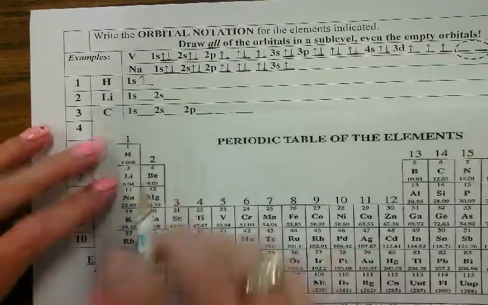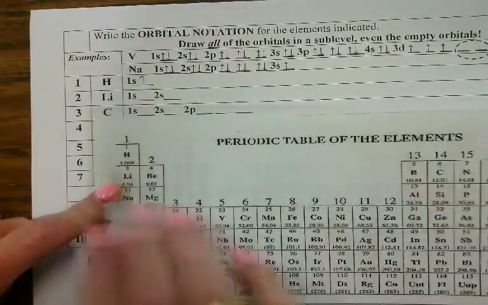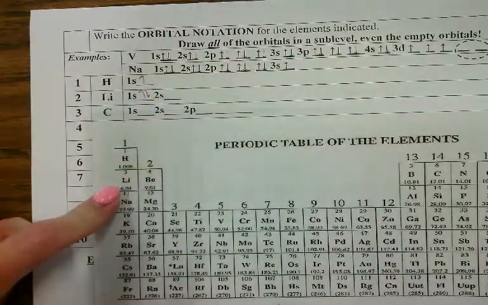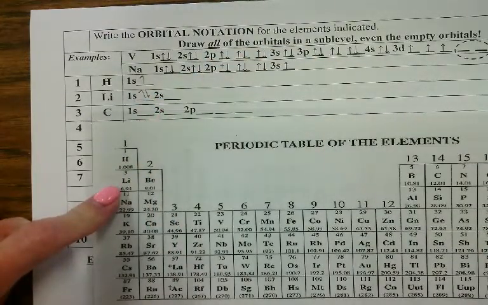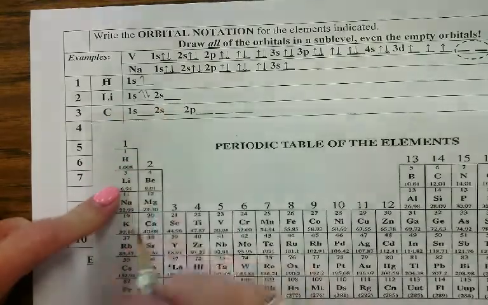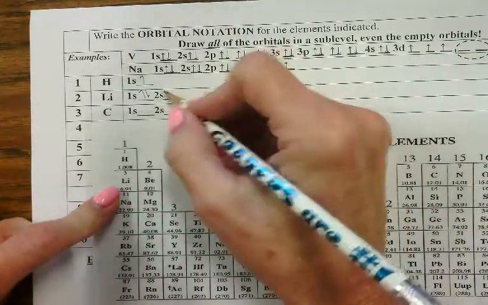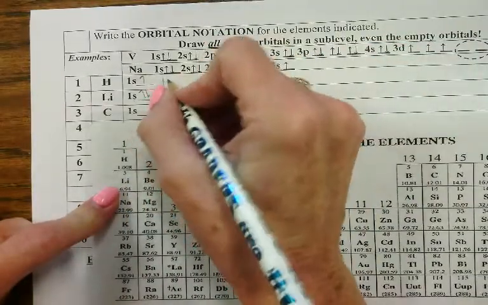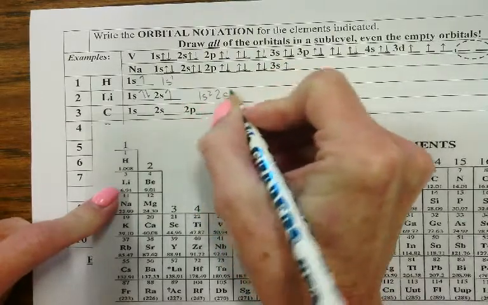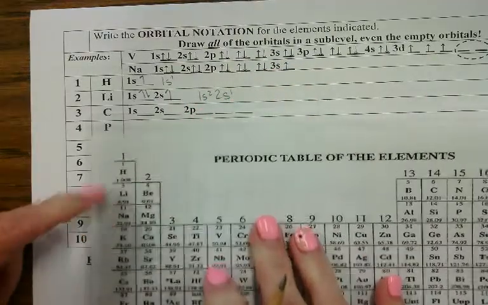Okay, lithium, right below it, 1s2, 2s1. So that means in the 1s block, there are 2 electrons. They spin in opposite directions, so you have to designate that they're spinning oppositely. In the 2s block, this is right here, it's just 1 electron, 2s1. So that's 1s2, 2s1. So you can kind of follow along.